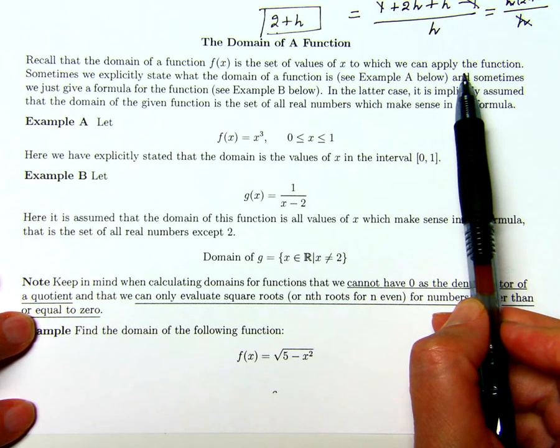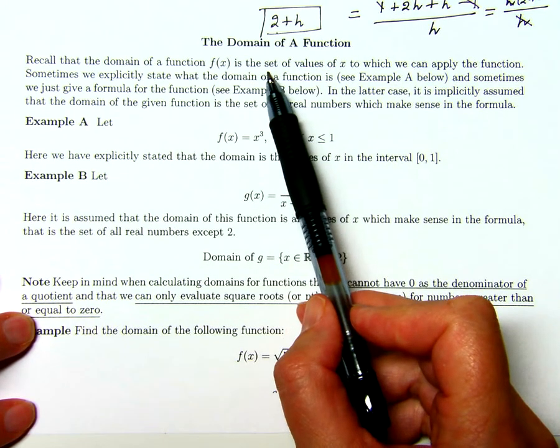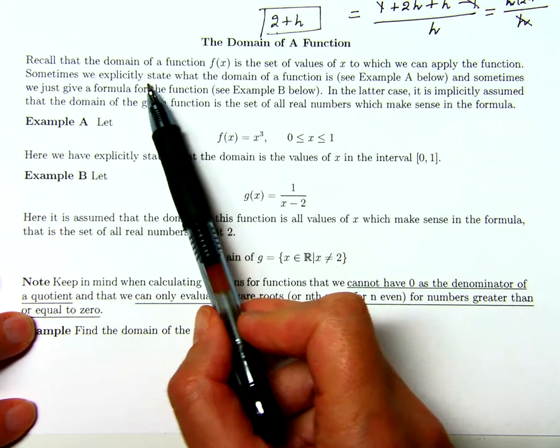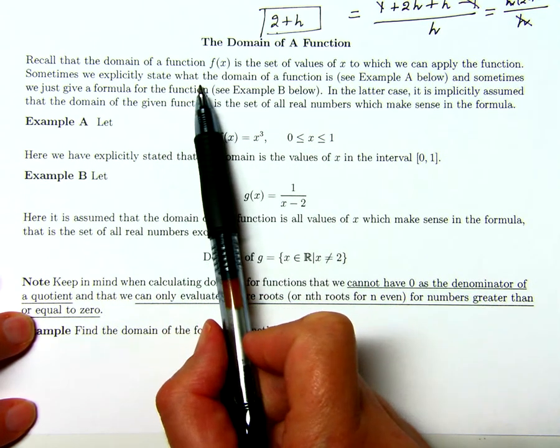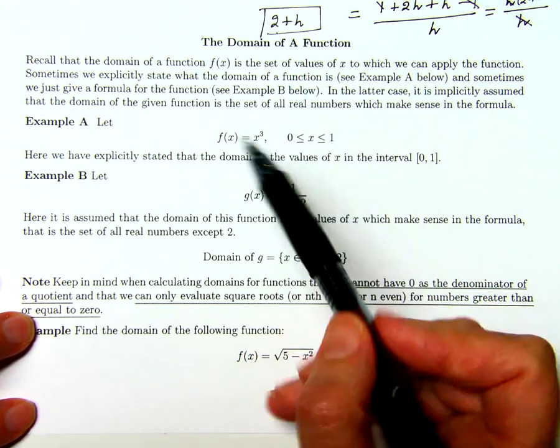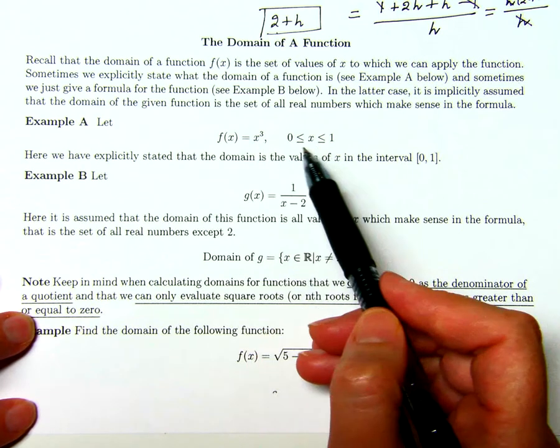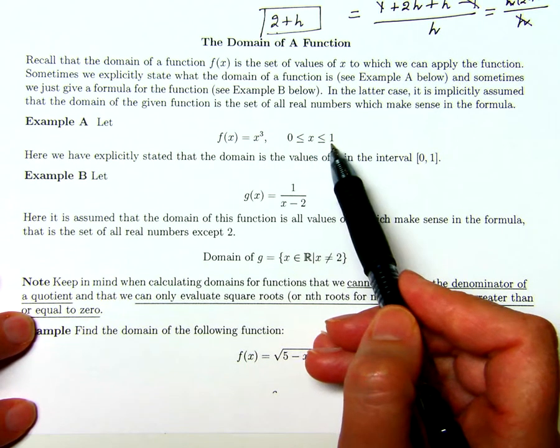So this also applies to piecewise defined functions and functions where the domain is specifically restricted. Sometimes we explicitly state what the domain of the function is. See this example where we say f of x is x cubed and x runs between 0 and 1.